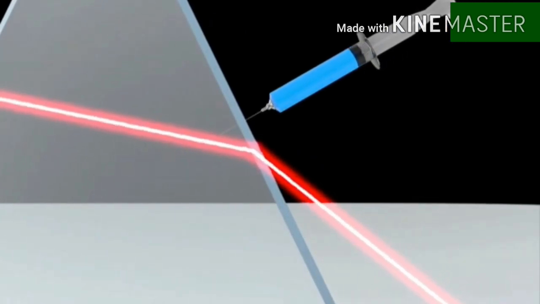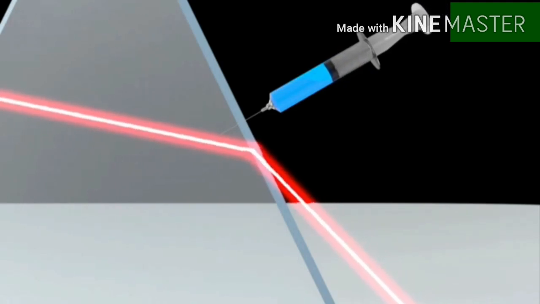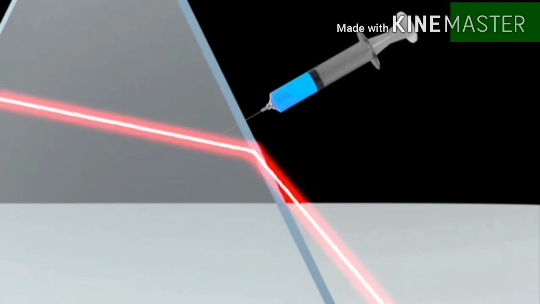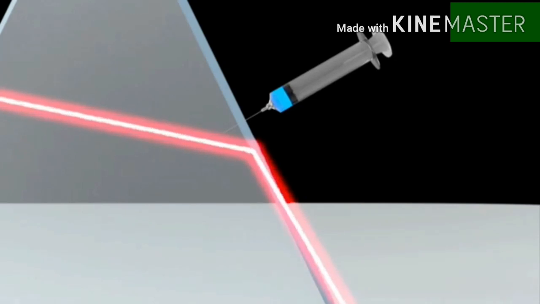As we increase the refractive index, the light will bend more and more towards the surface. After a time, you can see that the light will pass through the surface of the glass. If we increase the refractive index further, the light will suddenly come back to the first medium as a pure reflection. This is called total internal reflection.